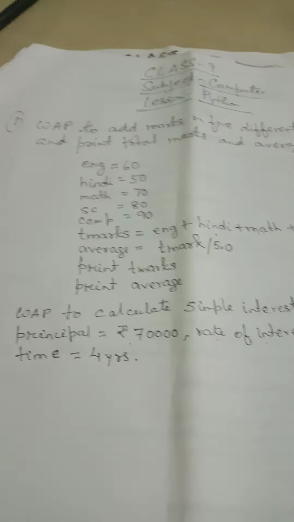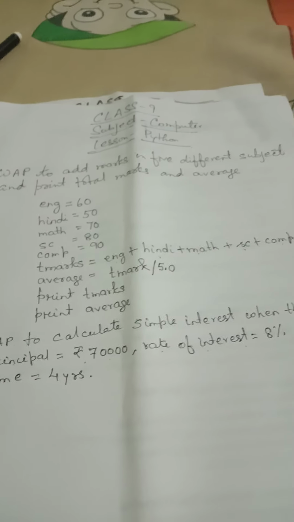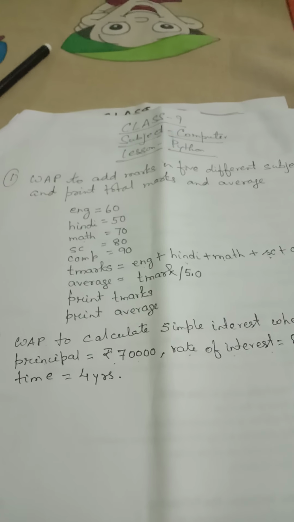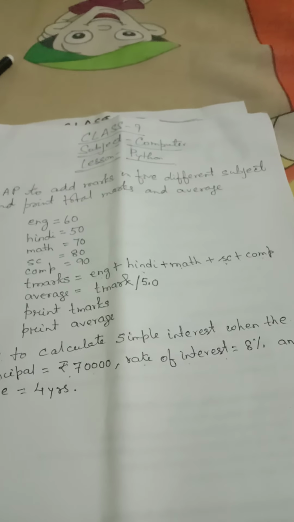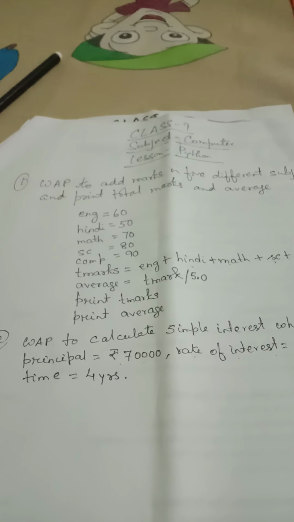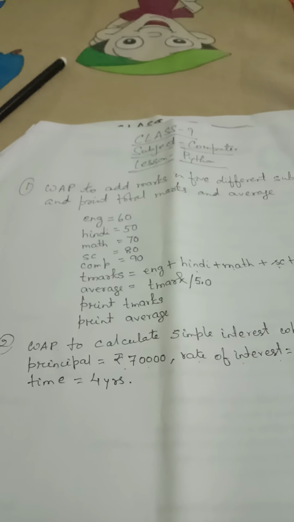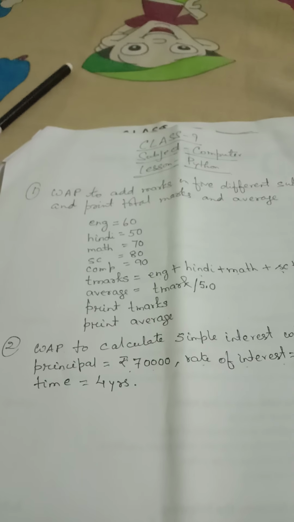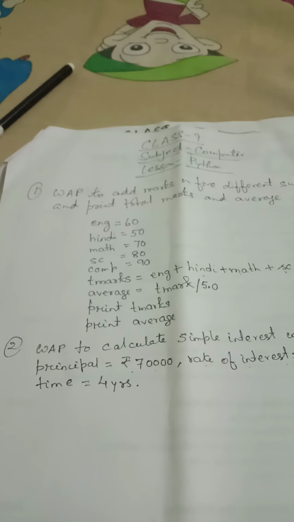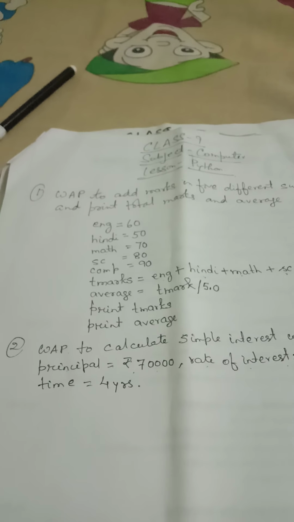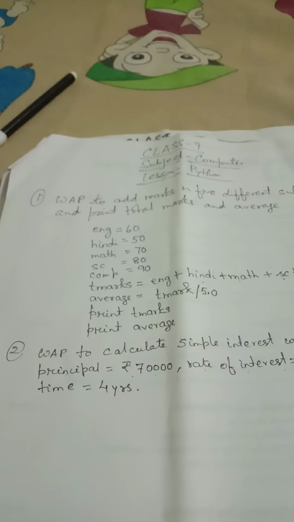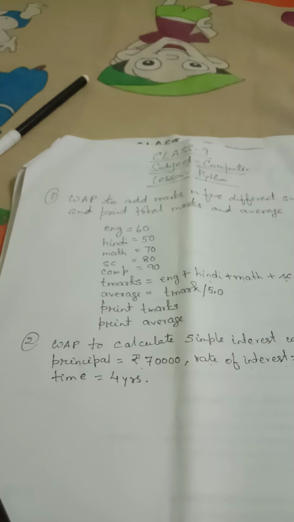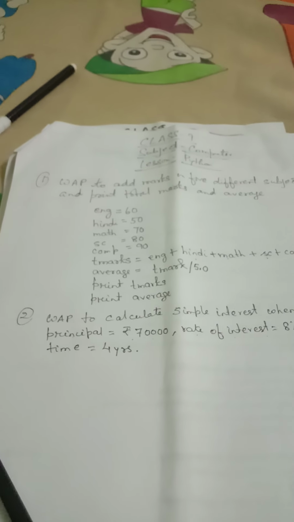The first thing we have to do is take a variable for principal, another variable for rate of interest, and another variable for time. We will also take another variable to find the simple interest, in which we will use the formula. Now let's begin our coding.